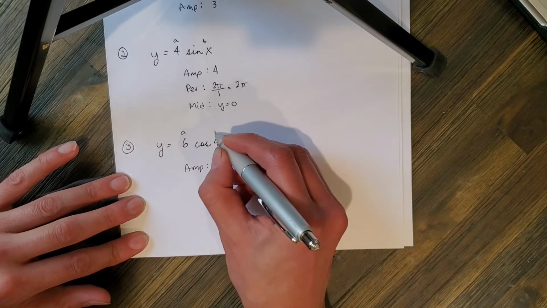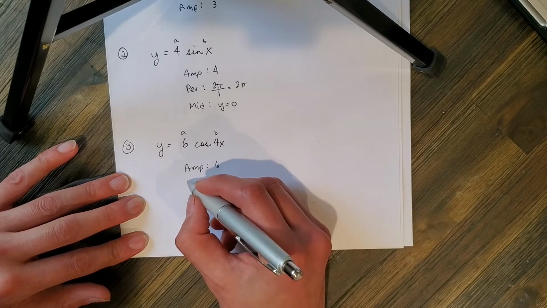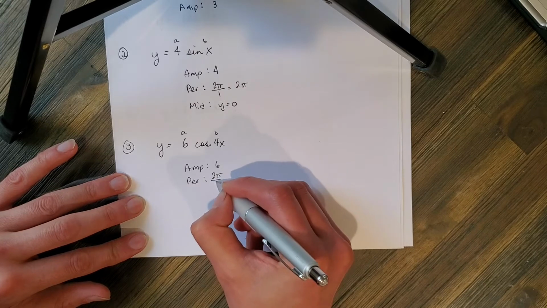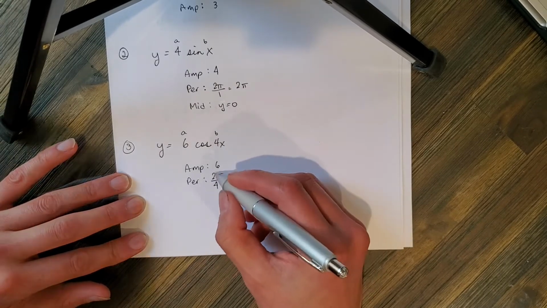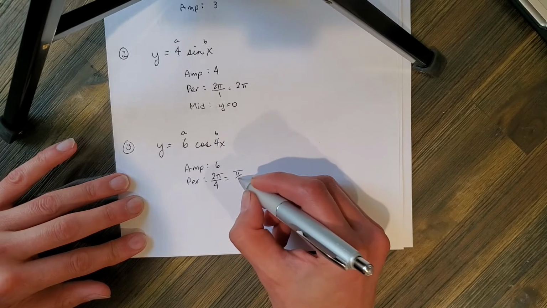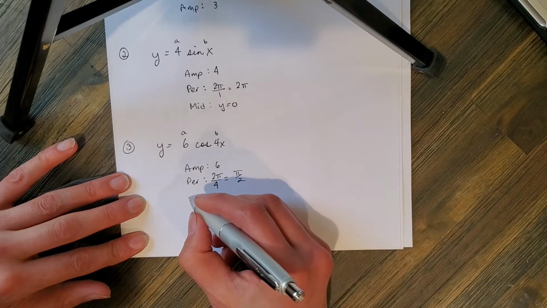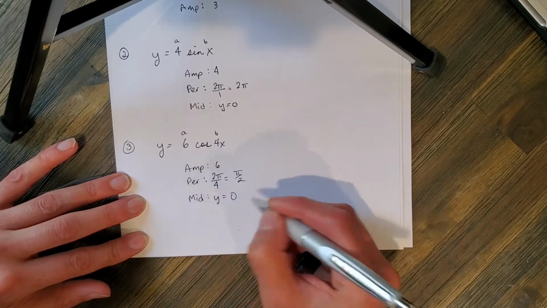Right, that's A. B, there's no C again. So the amplitude is 6. The period is going to be 2 pi over 4. Okay, and so we're going to reduce here. That's going to be pi over 2 because that's 1/2, so I just write pi over 2. Okay, and then the midline is going to be y equals 0 again.